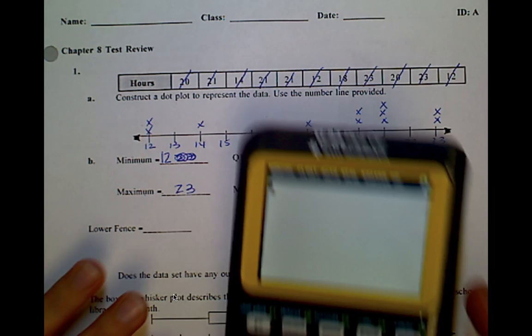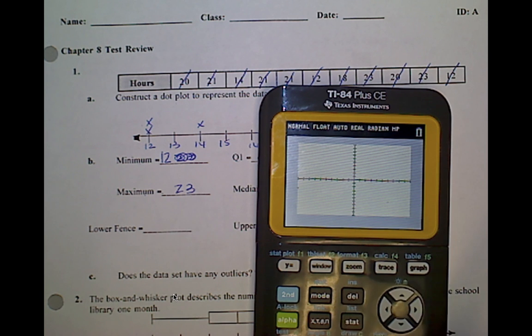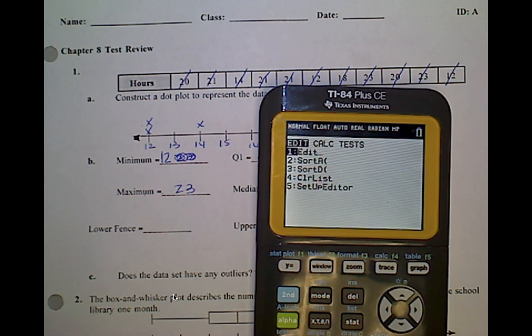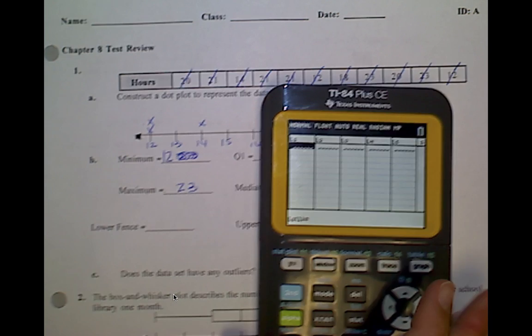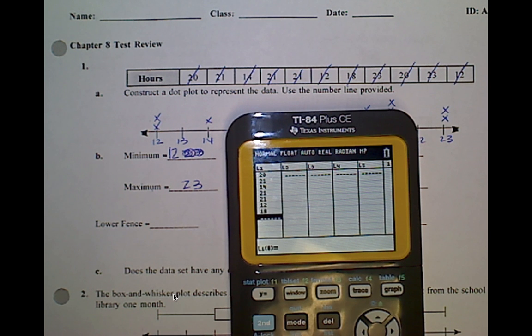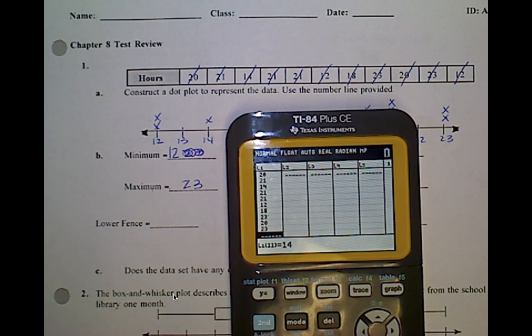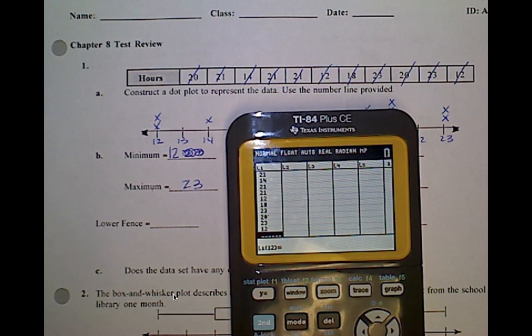So I'm going to go right here to stat. I'm going to edit my list. Whoever's used this before, they have to clear it out. And I'm going to do 20, 21, 14, 21, 21, 12, 18, 23, 20, 23, and 12. Once again, I got 11 data points because it's asking for my 12th.